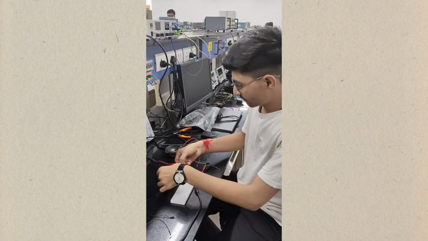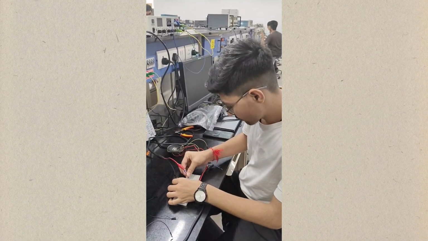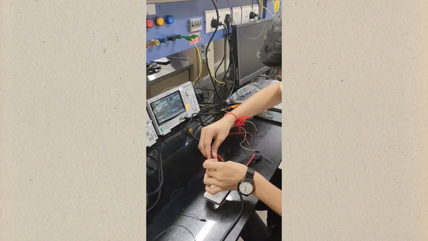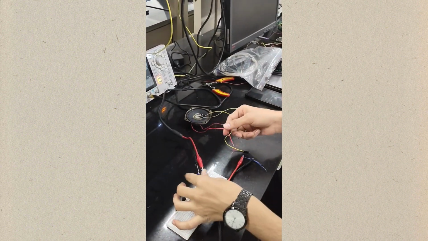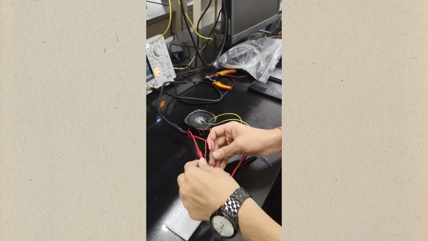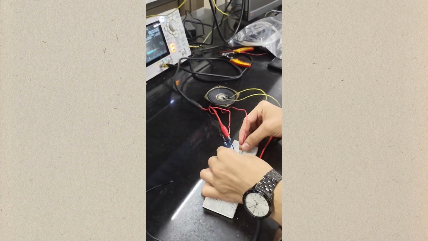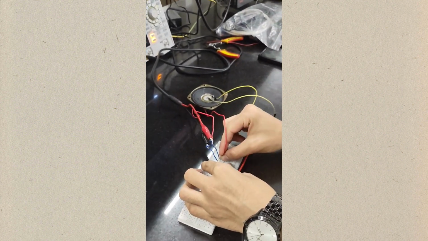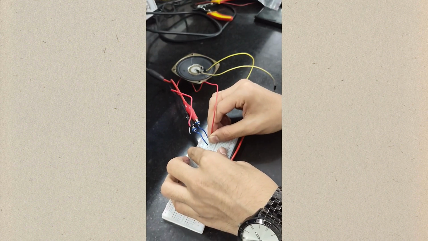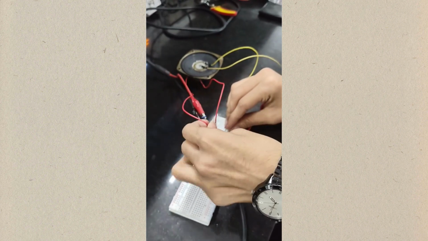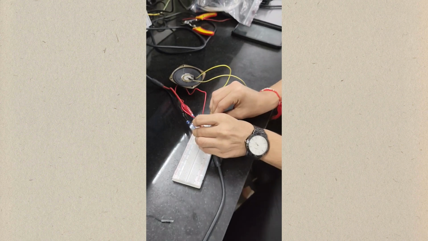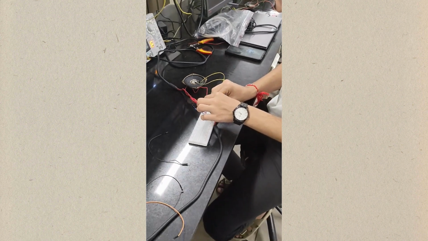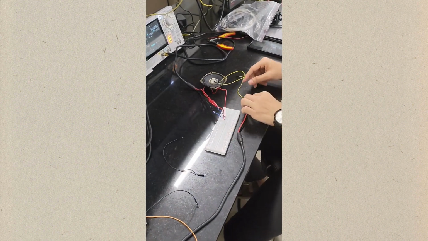So this is the input signal channel 1 pin, which I am connecting to the breadboard, and through the breadboard I am connecting the piezoelectric sensor with this input signal, so that I can receive a signal from a signal generator and the piezoelectric sensor can vibrate.